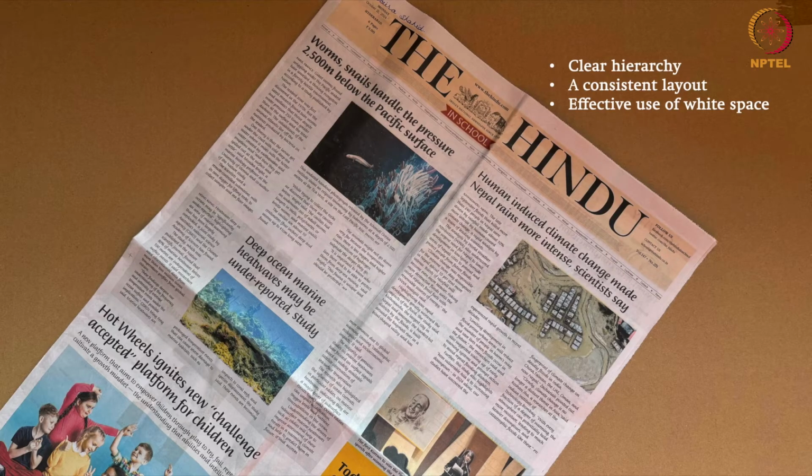A consistent layout, that means each section follows a standard layout. So this is one page, but if you're flipping through multiple pages in a newspaper, there the consistency in layout is really important. So if there is a consistent layout, then the reader will know where to look for news, editorials, sports, and so on. The third one is effective use of white space.